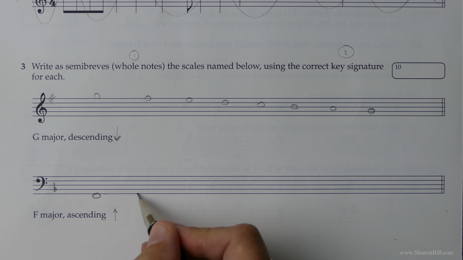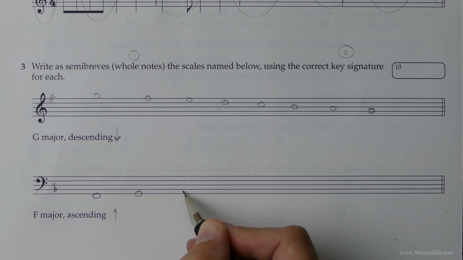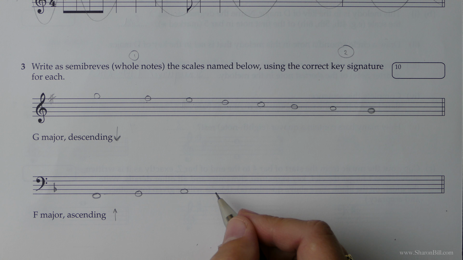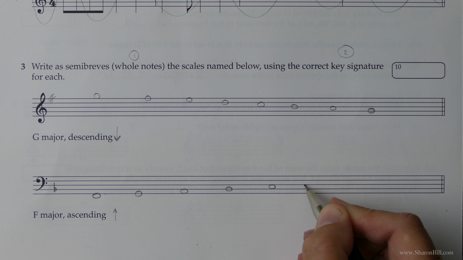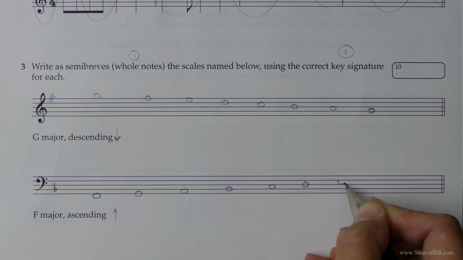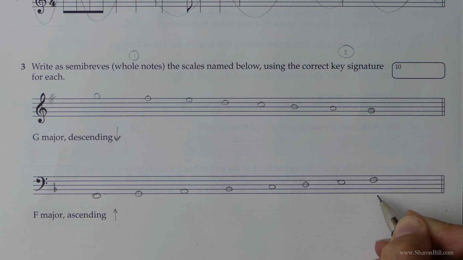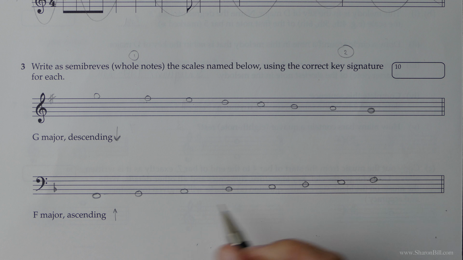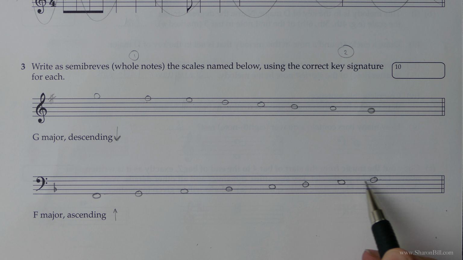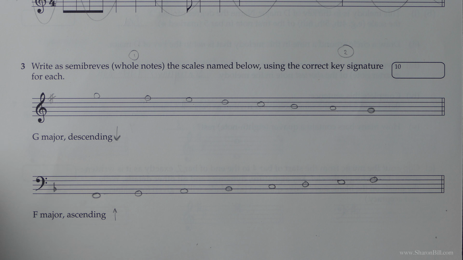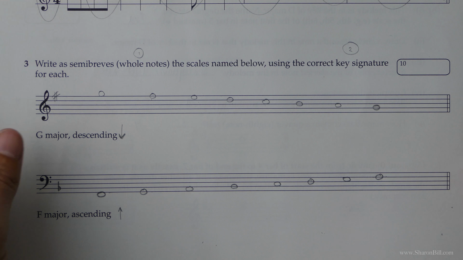And so we need space, line, space, line, space, line, space, line. Good boys deserve football. We've begun and ended on F. 1, 2, 3, 4, 5, 6, 7, 8. We've got all the steps in between, so that's correct. That's the end of that question. So let's turn over the page.